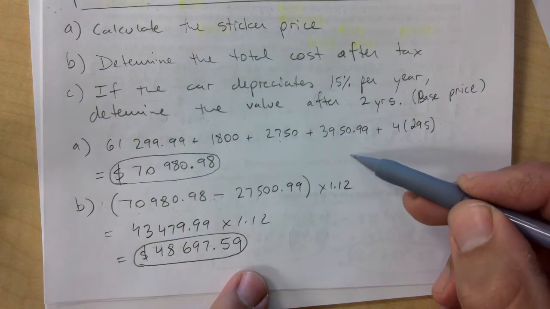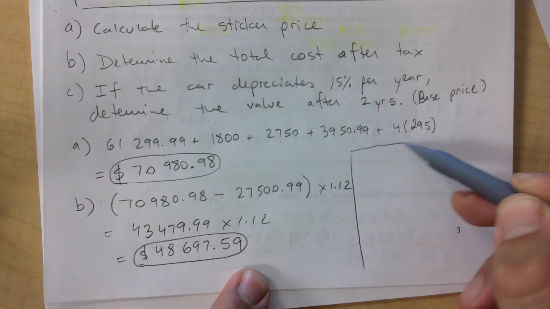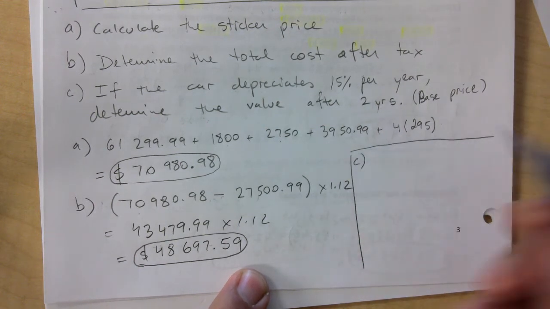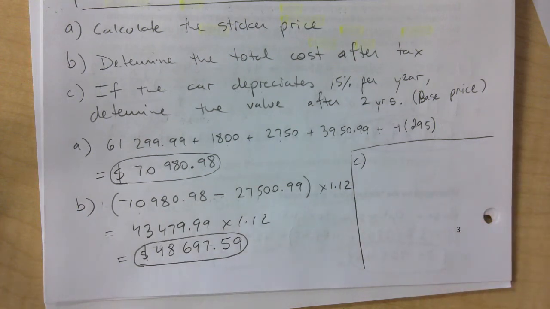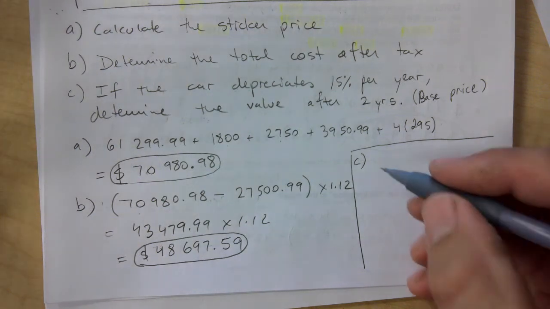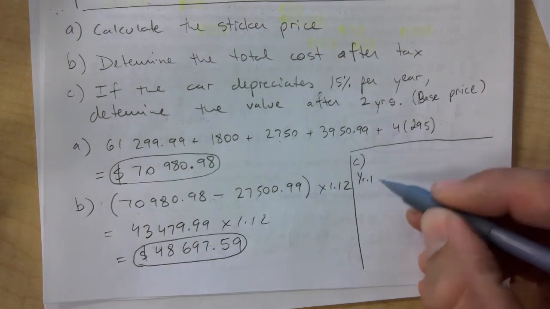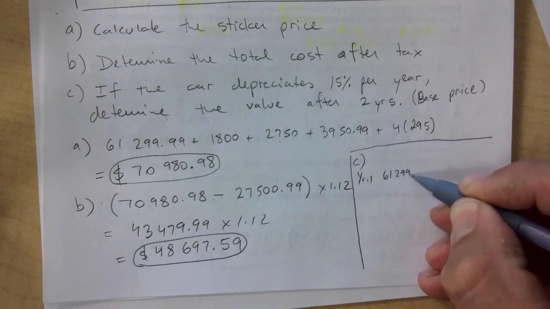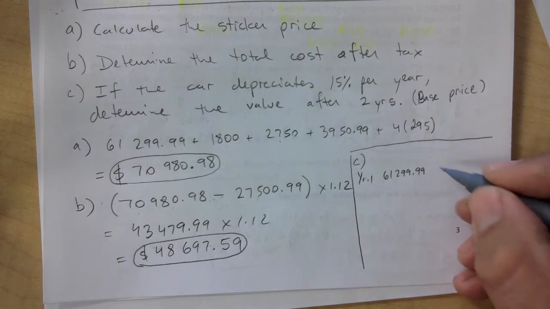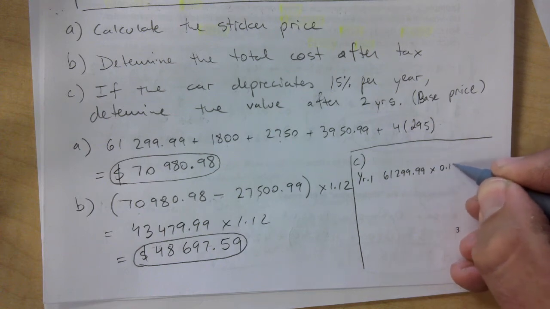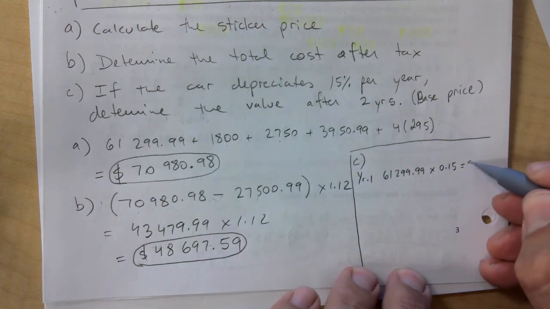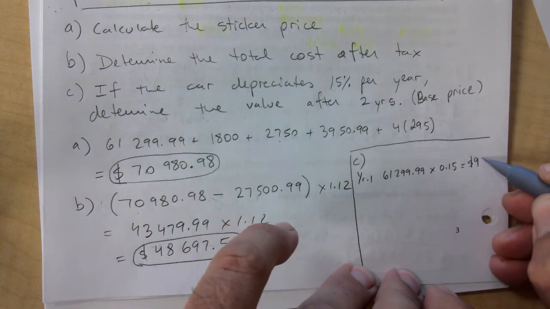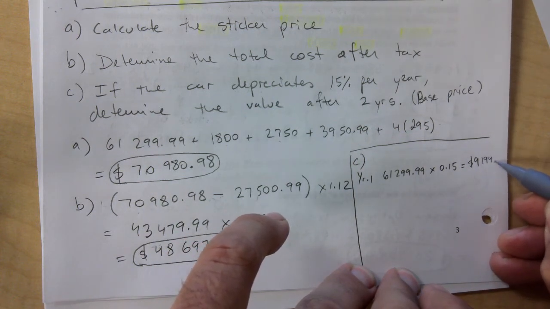And let's see if I can, I'm going to use this corner here for depreciation. Careful, right? Right now there's a lot of numbers there. Which one do you use? You use your base price way up there. So you got to go year 1, 61,299.99 times 0.15. And you get 9,194.99.